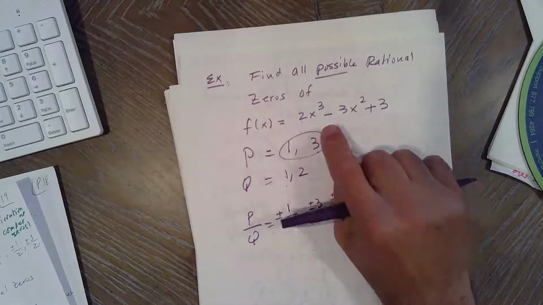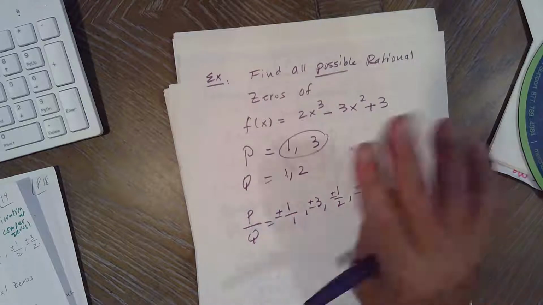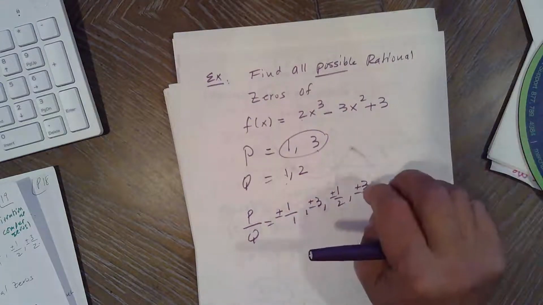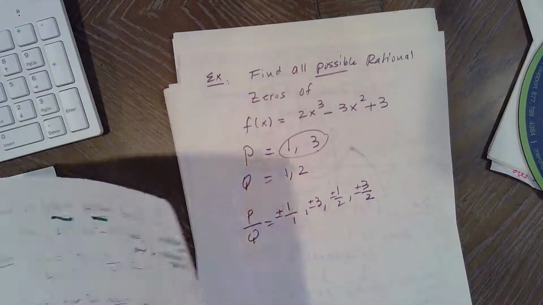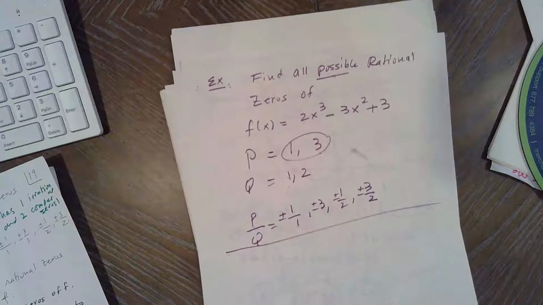So if I want to look for zeros, this is where I look for rational zeros. The irrational zeros are not part of that. The complex zeros are not part of that. Now, how do we find the exact rational zeros? So this is just possible. Now we want to get the exact values.